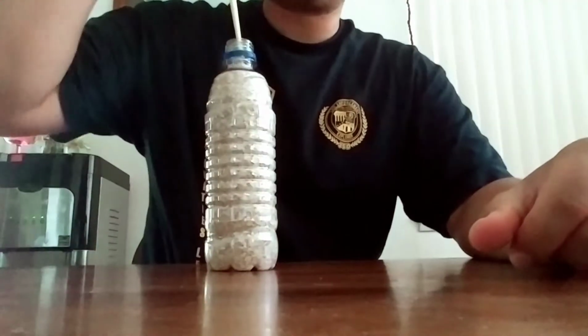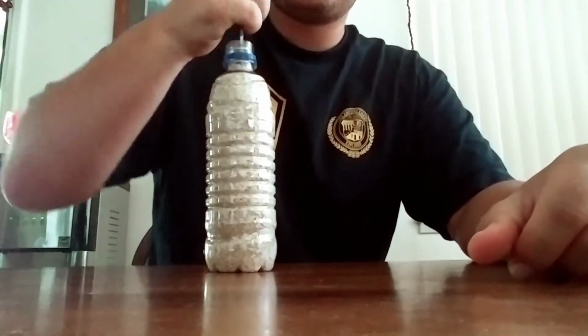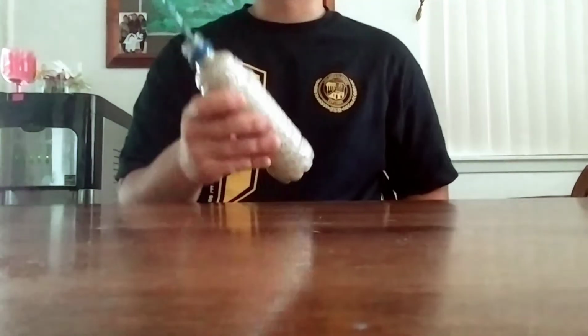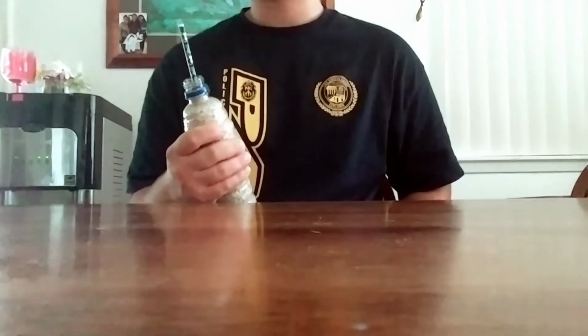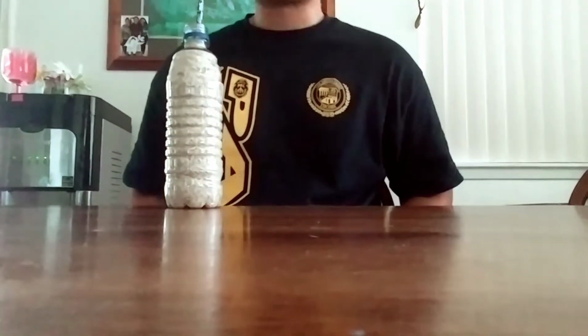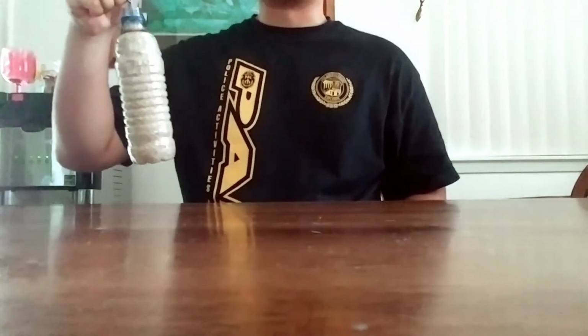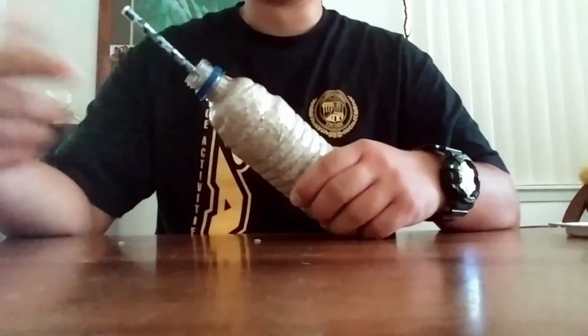and push it into the rice until it touches the bottom of the bottle. I'm sure you felt some resistance when pushing the chopstick into the bottle. That's because of how tightly packed the rice grains are. Now that you have the chopstick in place, take hold of the top, and you can now lift it up. Pretty neat how we can lift up a bottle, which alone has some weight to it, with nothing but a chopstick.